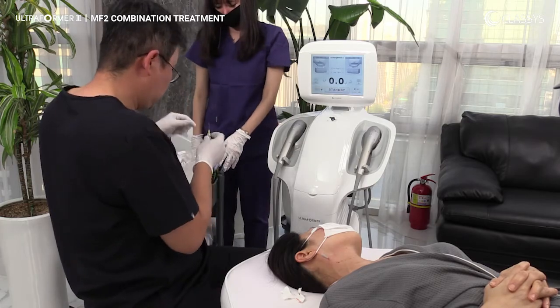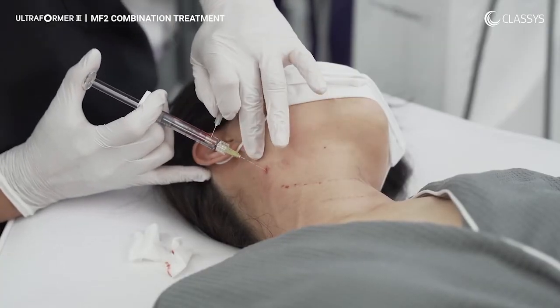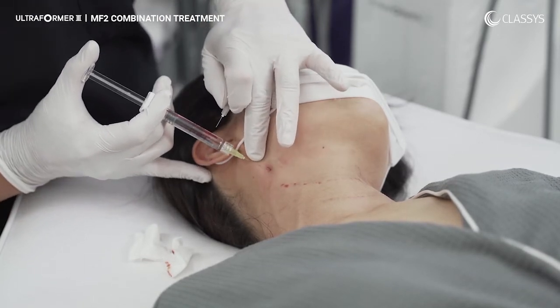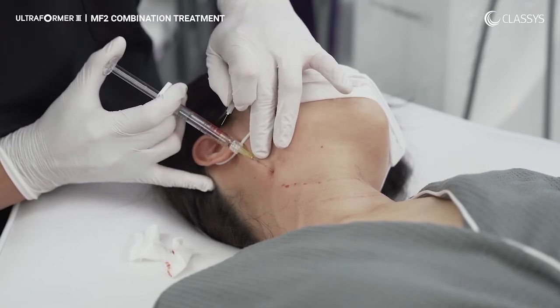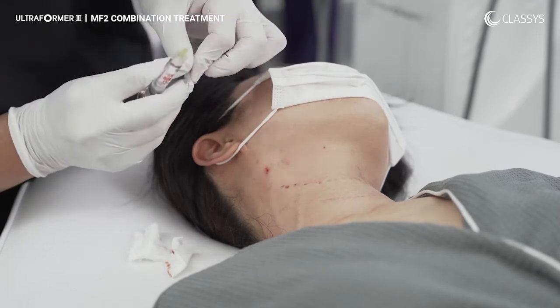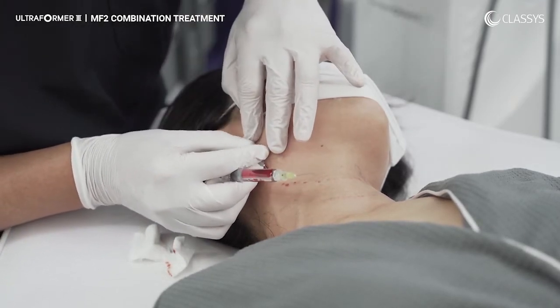I'm using a 30 gauge very thin cannula here. So if the patient's neck is quite fibrous, it is not always easy to make a penetration. The puncture site is quite fibrous here.